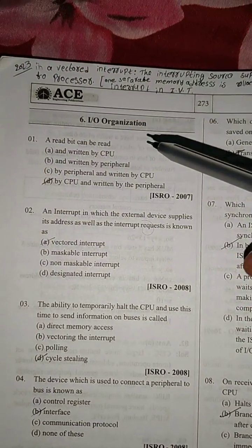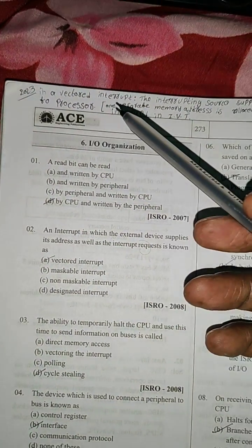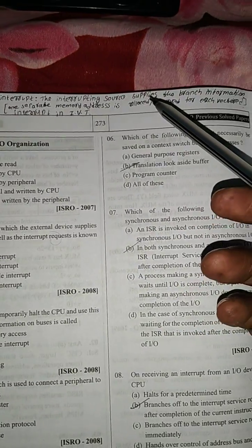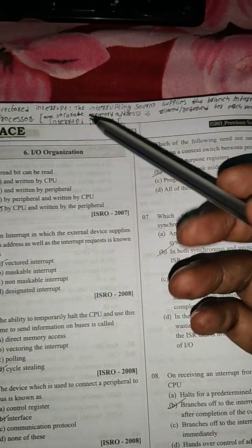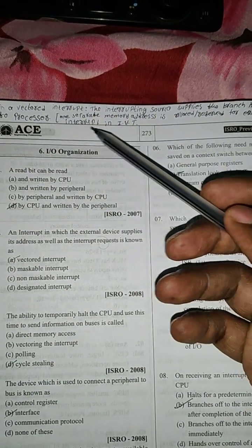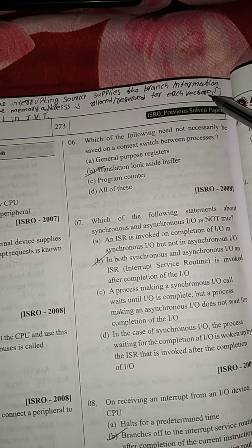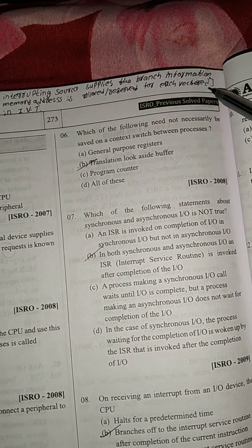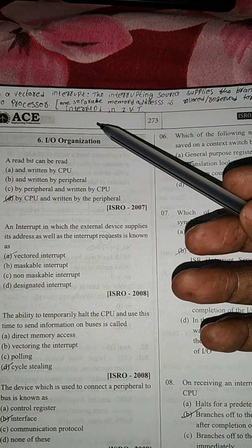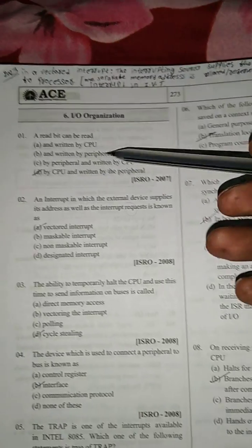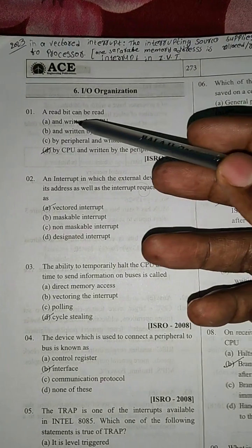Okay, the sixth input output organization, 2023. In a vectored interrupt, the interrupt source supplies the branch information to the processor. One separate memory address is allocated for each interrupt in the IVT.